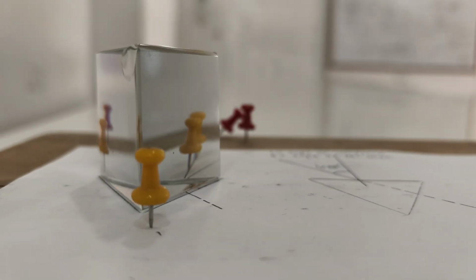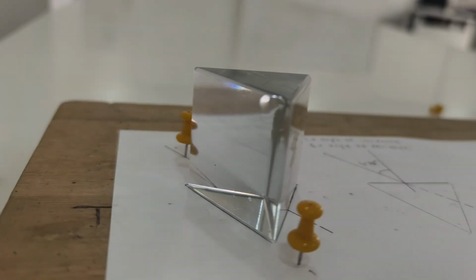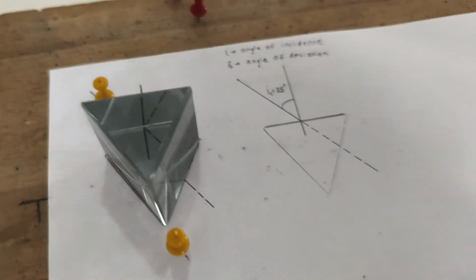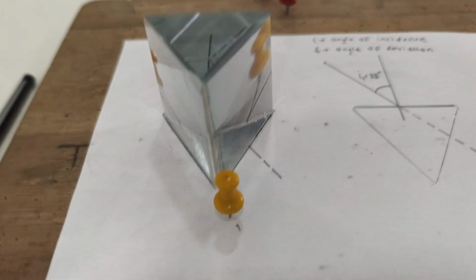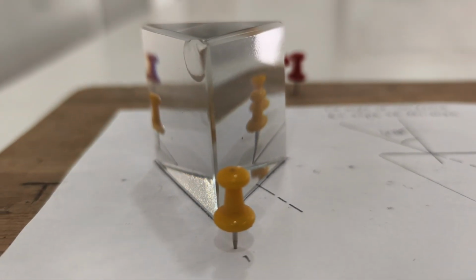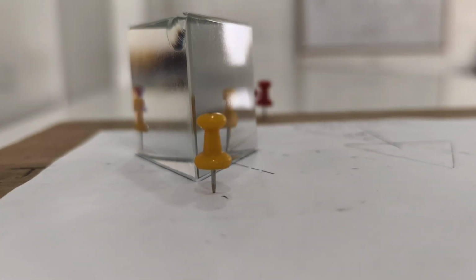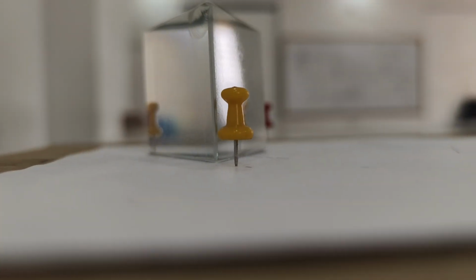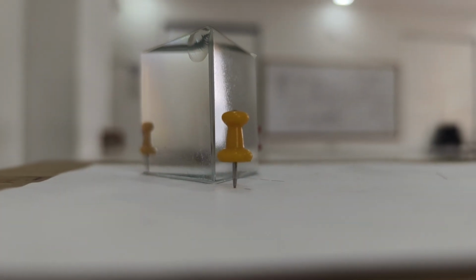The other two pins are here on the incident ray, and on this particular face, after seeing the image of those two pins in the same line, I place the third one. Now if I look at the lower portion of it, you can see we cannot see the other two.